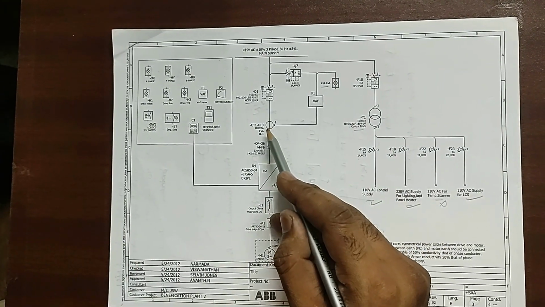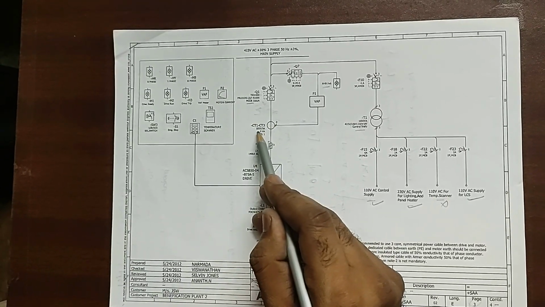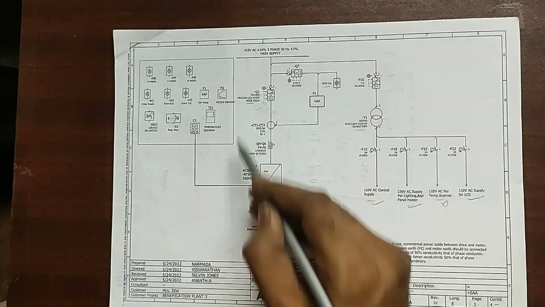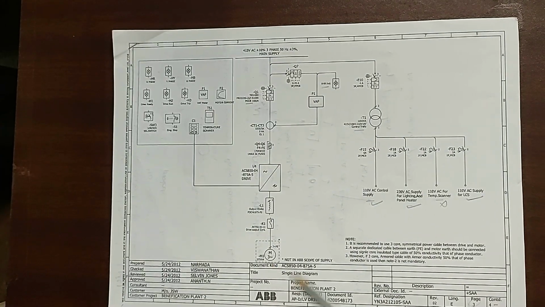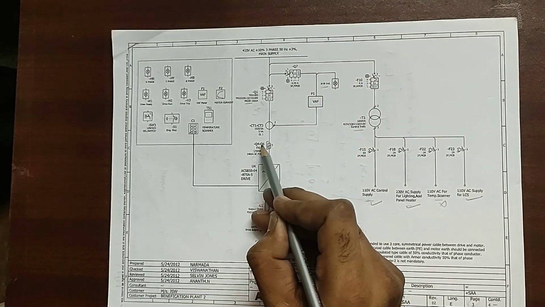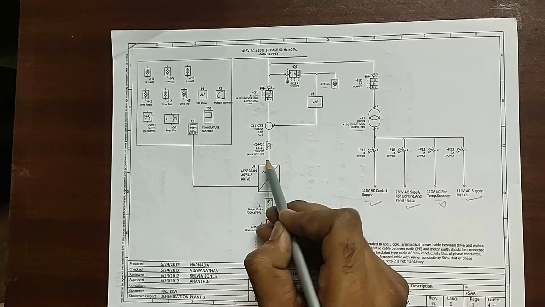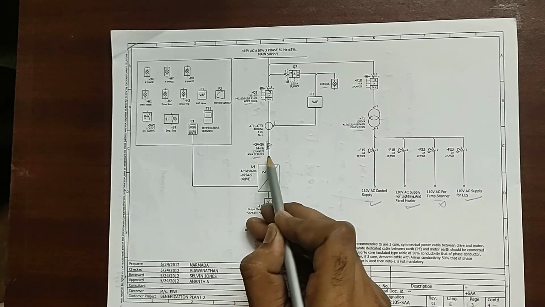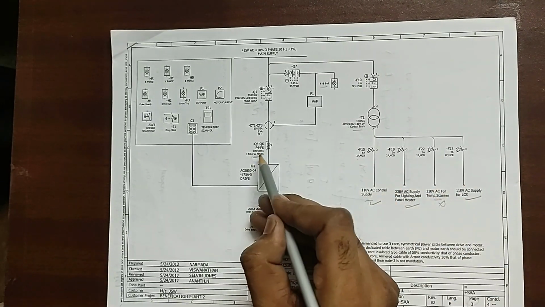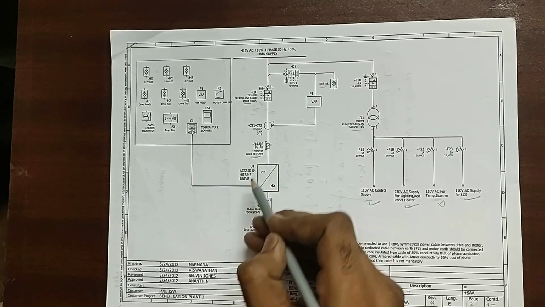CT for all the 3 lines, RYB. The rating available is 1000/5. The rating will change according to the drive rating. Then we have fuses Q4 to Q6. And this is the SC fuse, that is semiconductor fuse. In an interview they can ask what is the full form of SC.